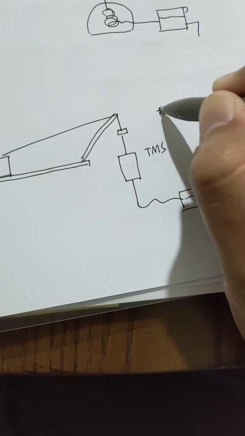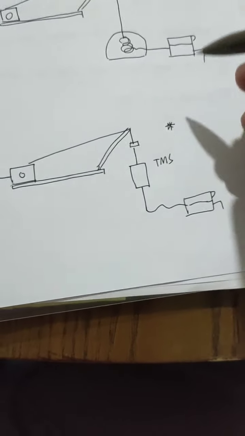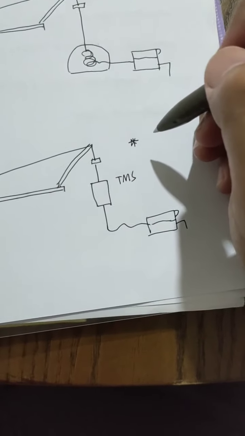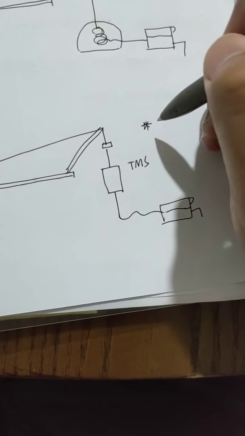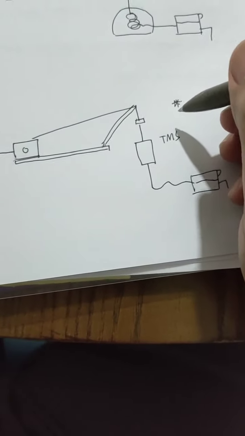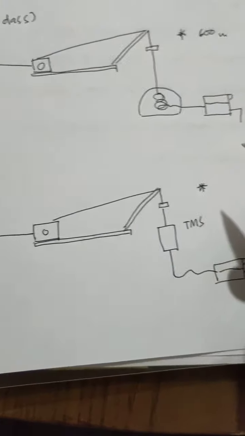The characteristic is also stable, but it can travel longer than the TMS cage work class.